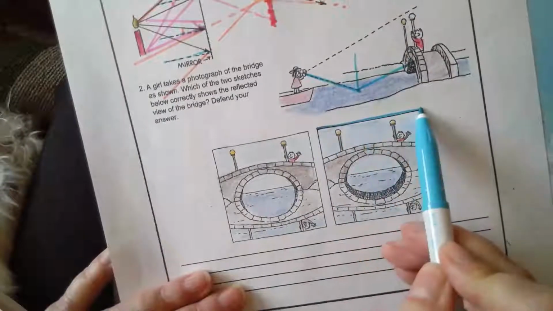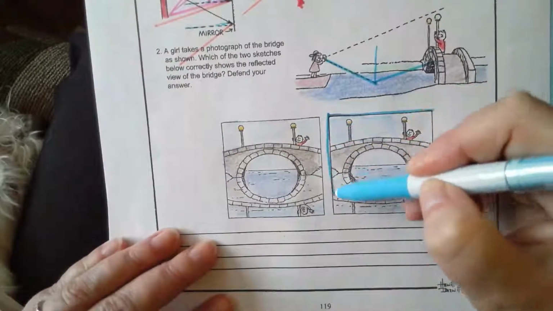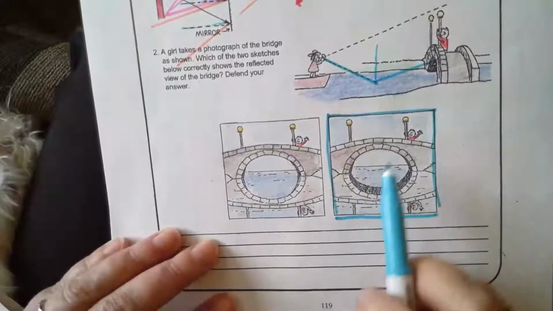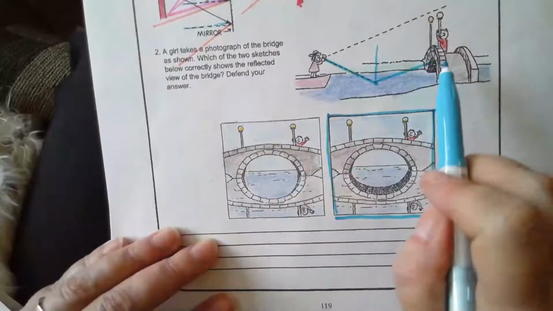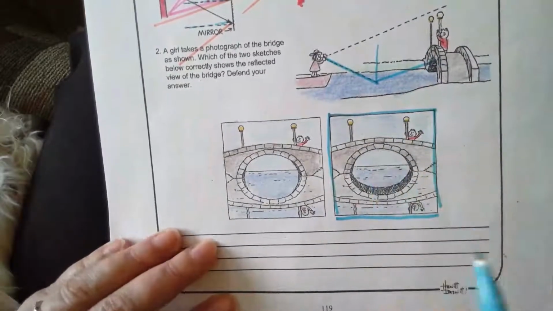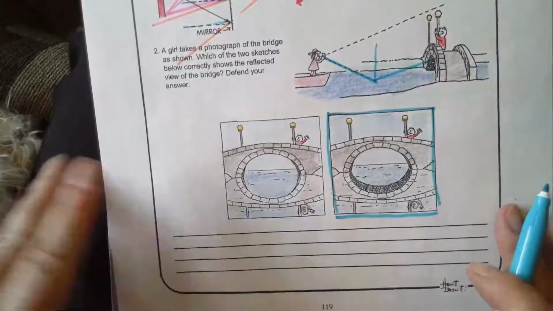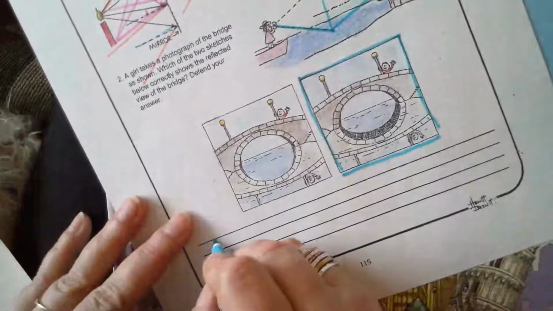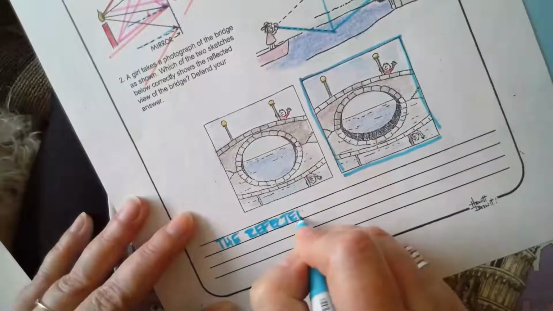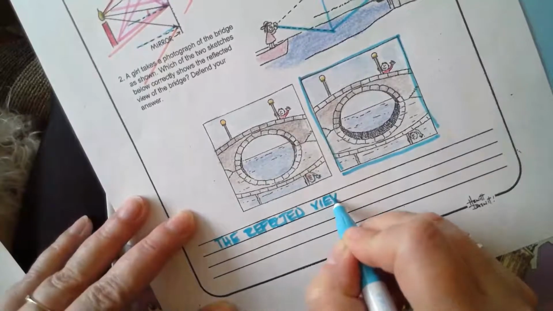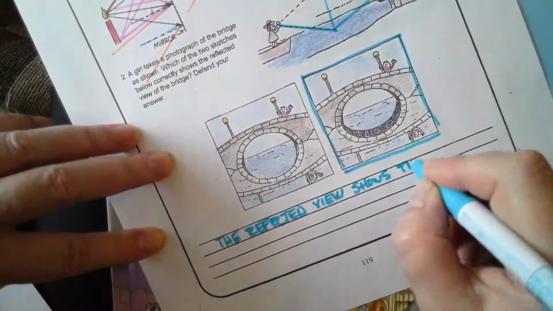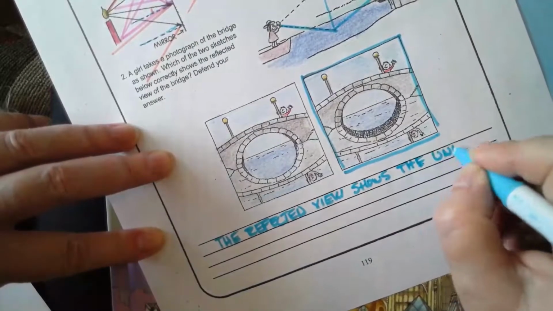So this is the picture that her camera will take, which is including what she cannot see from here, the underside of the bridge, but because her camera is reflecting from the bottom, her image will show the underside of the bridge. The reflected view shows the underside.